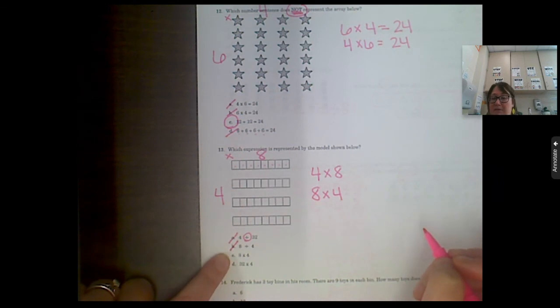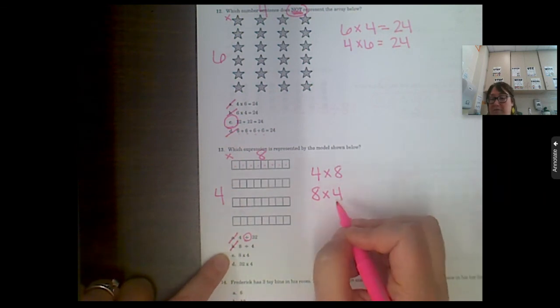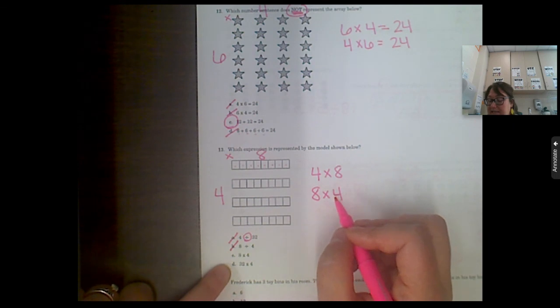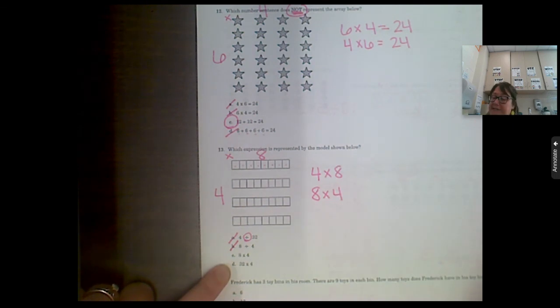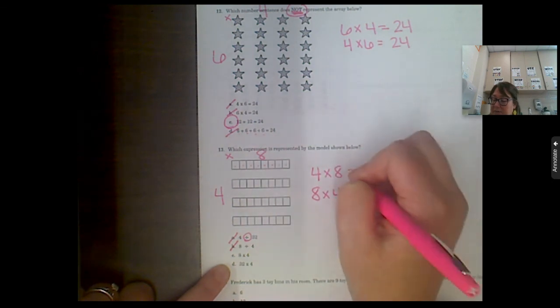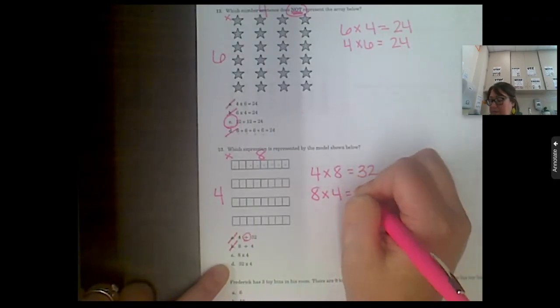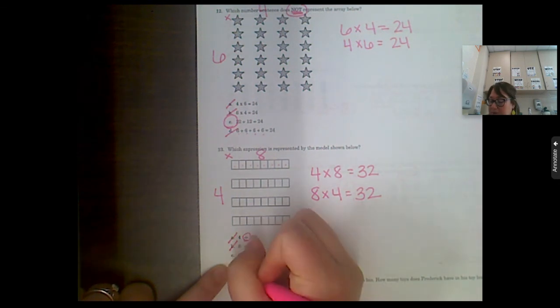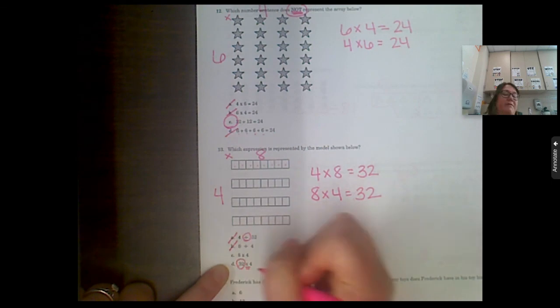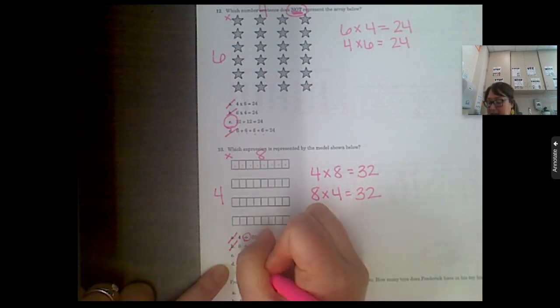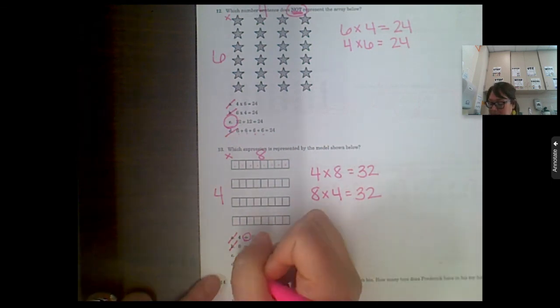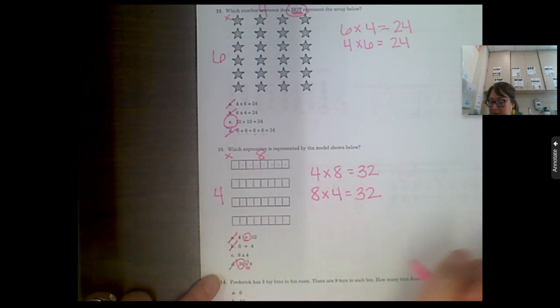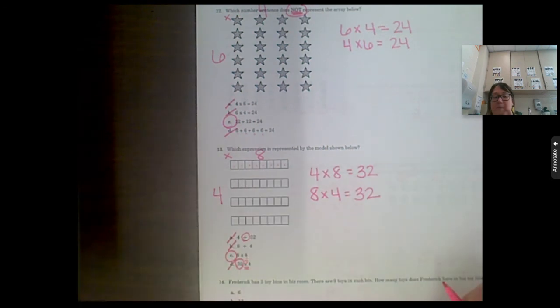C says 8 times 4. Well, I already wrote 2 multiplication sentences, and that is one of them. So yeah, maybe. D says 32 times 4. Well, I'm going to tell you, if you count up all of these, it does equal 32. Let's pretend we already did that. But D says 32 times 4. What's wrong with that one? 32 is the total, so we wouldn't be multiplying by 4. We would be dividing. So that one is incorrect too. So our correct answer there is C. Okay.